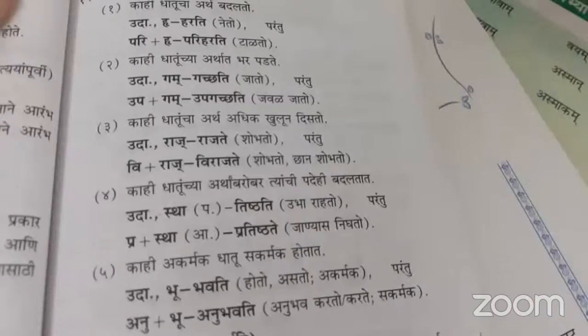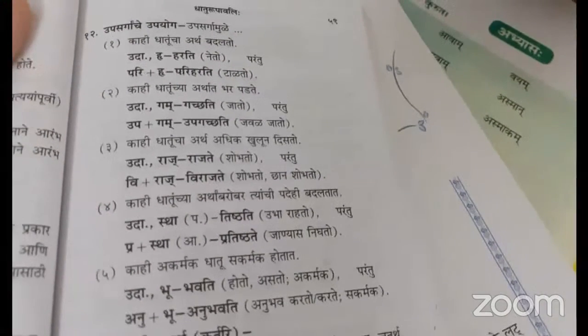Anubhavati means what? The meaning is to experience. अनुभव करतो. So this is an action verb. So it becomes sakarmak. Okay, so काही अकर्मक धातू सकर्मक होतात. So this is all about the use of upasarga.